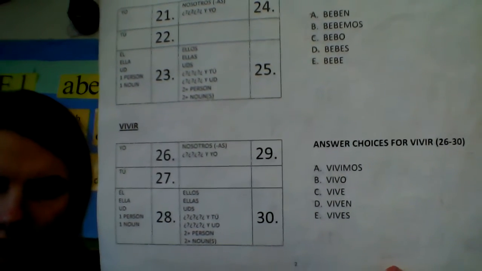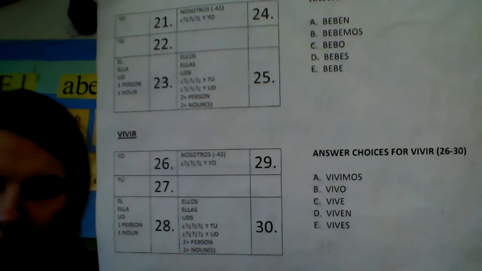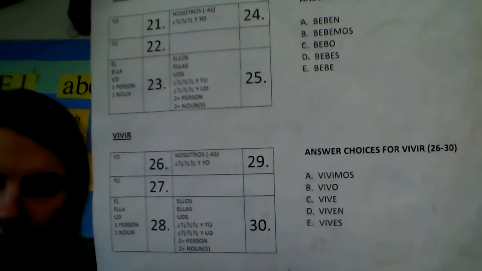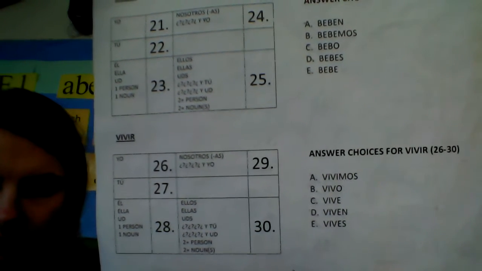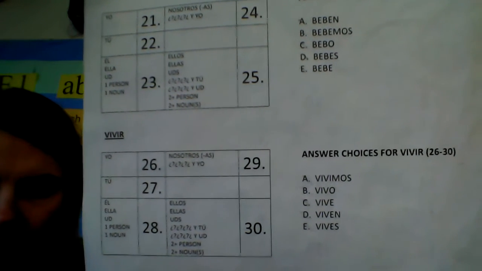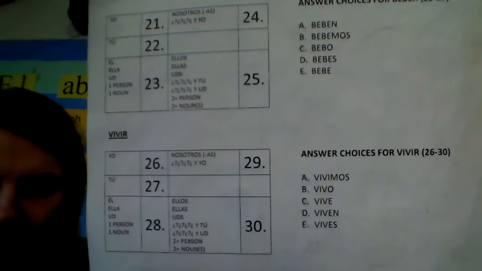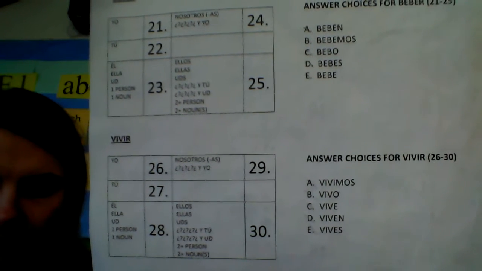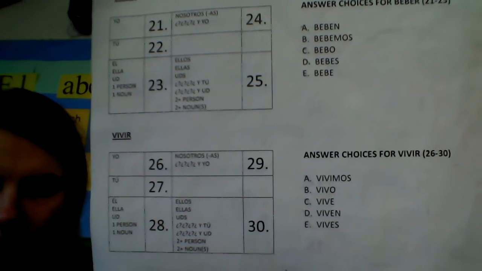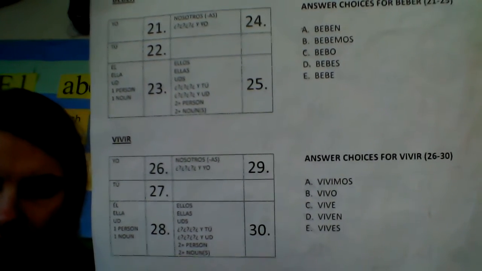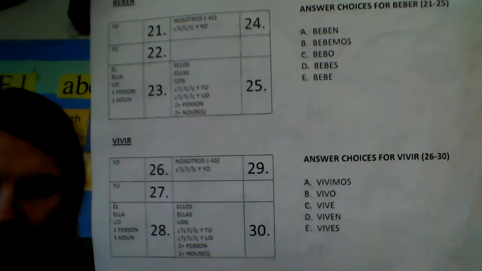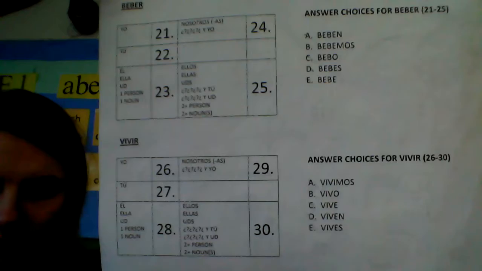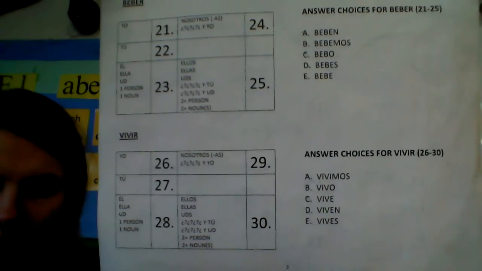28 wants the él, ella, usted, one person or one thing, so bubble that form in, whatever letter that is, for 28. For 29, bubble in the letter of the correct form, that's the nosotros, nosotras, somebody and I form of vivir. And number 30 wants the ellos, ellas, ustedes, two or more people or things form for vivir, so find that one and bubble that letter in for number 30. Make sure you've used A, B, C, D, E one time only each for 26 through 30. And you may pause if you need more time.